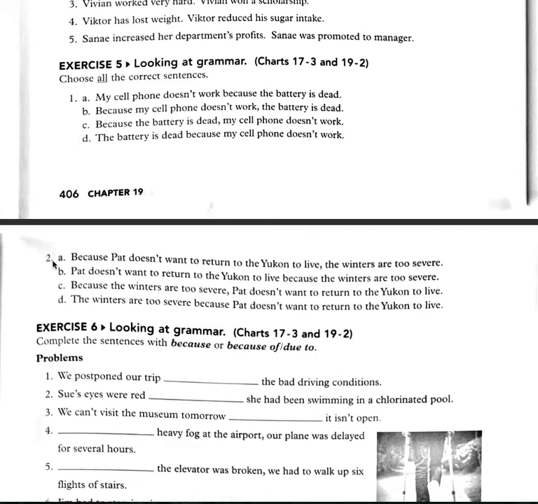So number 1, letter A. My cell phone doesn't work because the battery is dead. Is that correct? It is. So circle letter A. Look at B. Because my cell phone doesn't work, the battery is dead. Is that correct?